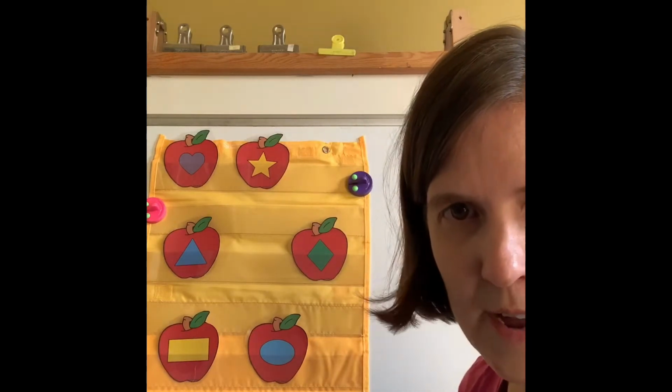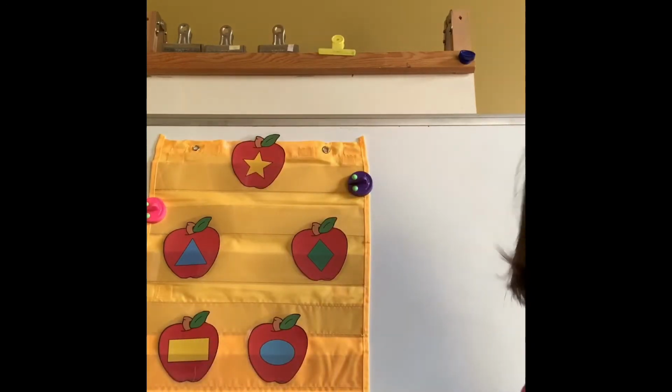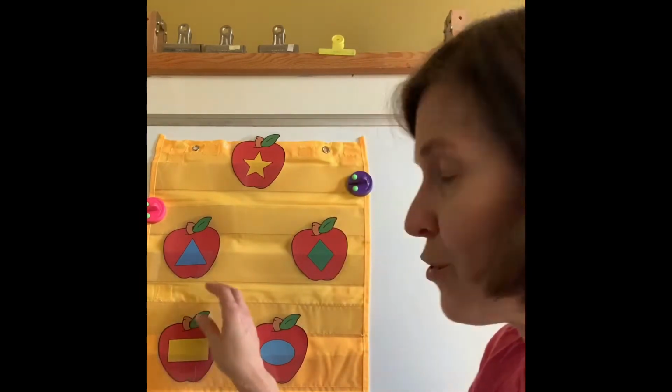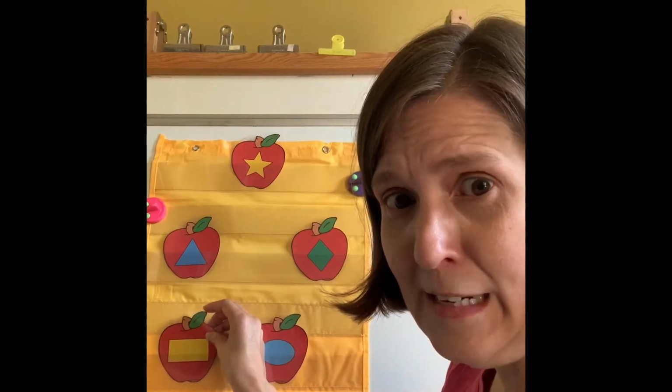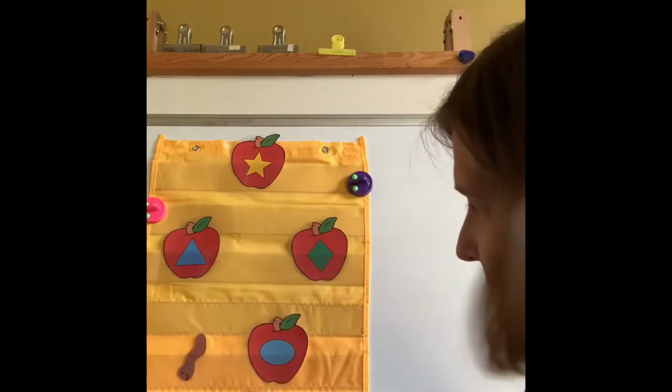Where else should we try? You want to try the heart? Okay, we'll try the heart. Oh, no, Willie. Okay, where should we try next? You want to try the rectangle? Okay, we'll try the rectangle. Get ready. Is he there? There he is. We found him. Okay, let me put our shapes back.